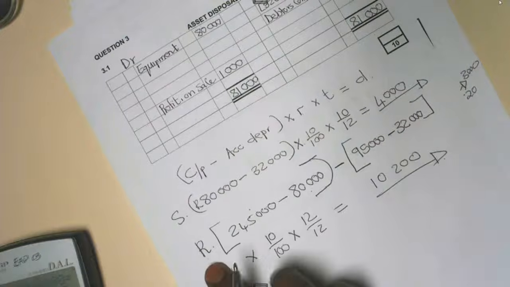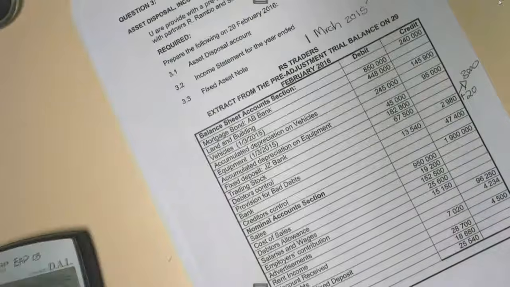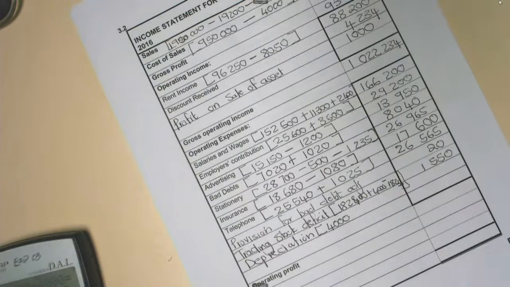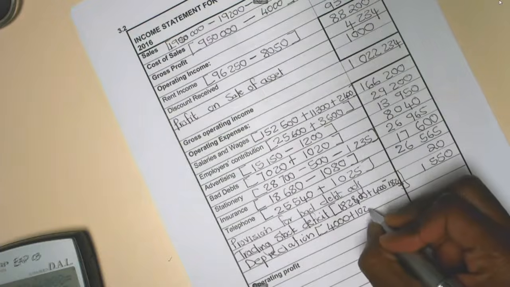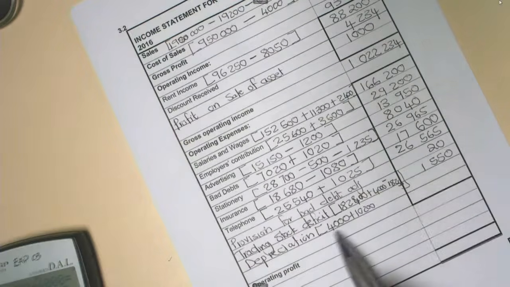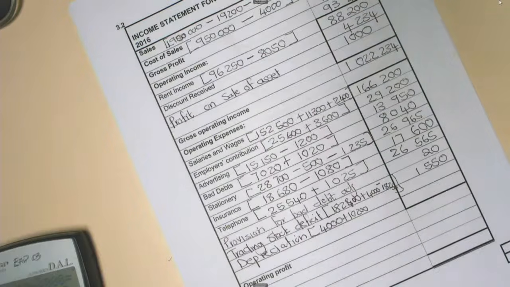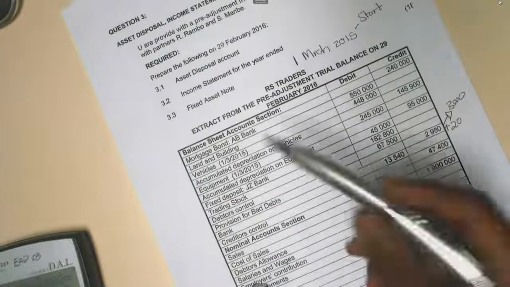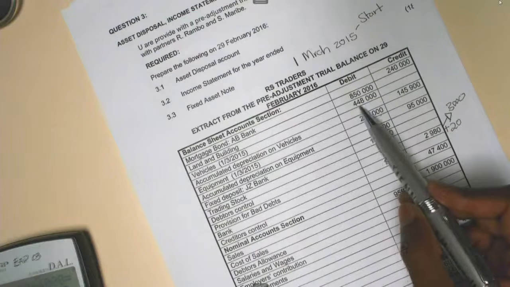On what? On the remaining assets. Now we take it and transfer it to our income statement under depreciation plus 10,200. Now this is only the depreciation based on the equipment. We need now to work out the depreciation based on the vehicles. When we look into our information, vehicles is 448,000.